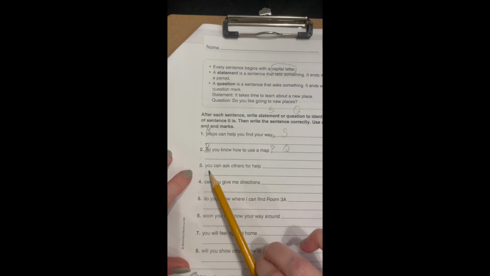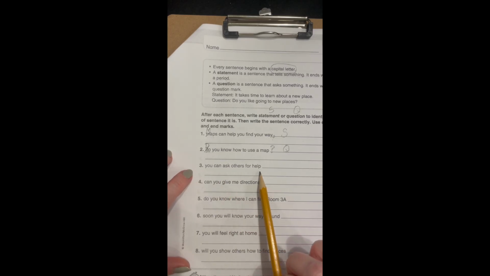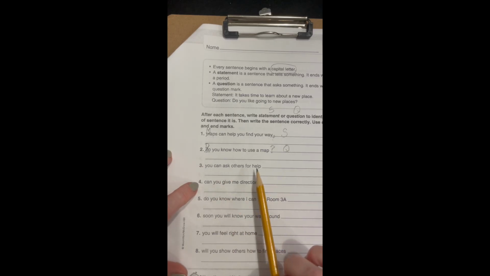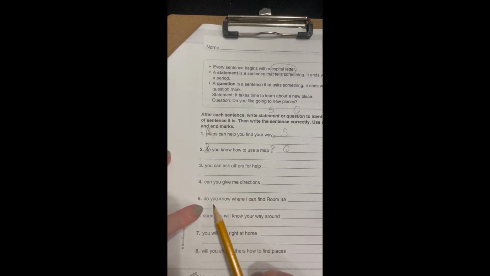Number 3, you can ask others for help. Feel free to pause if you need to take more time or go back. Number 4, can you give me directions? Number 5, do you know where I can find room 3A? Number 6, soon you will know your way around. Number 7, you will feel right at home. And number 8, will you show others how to find places?